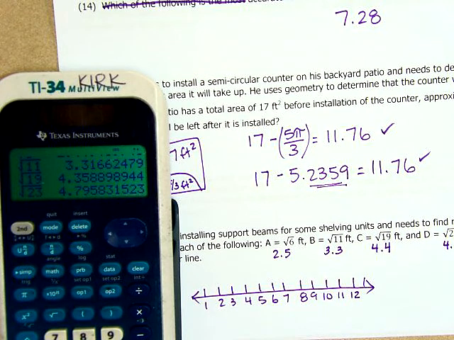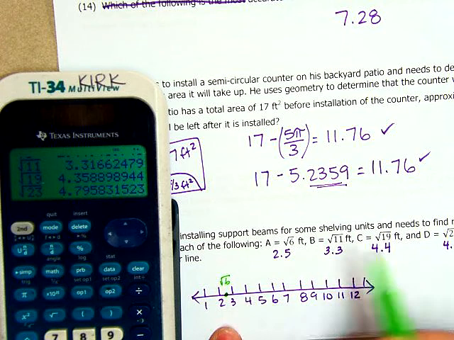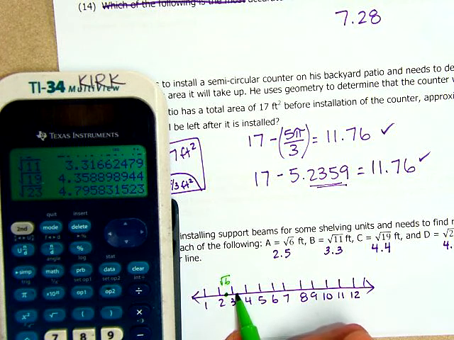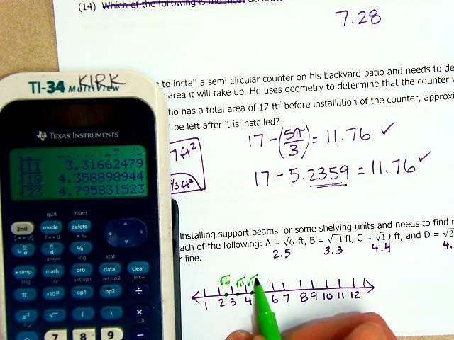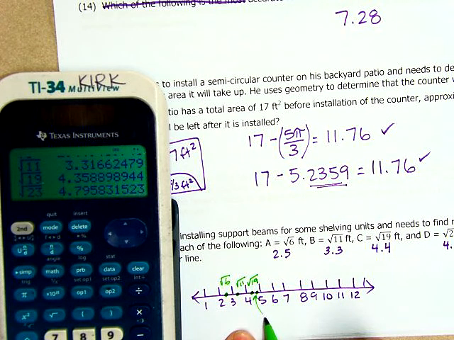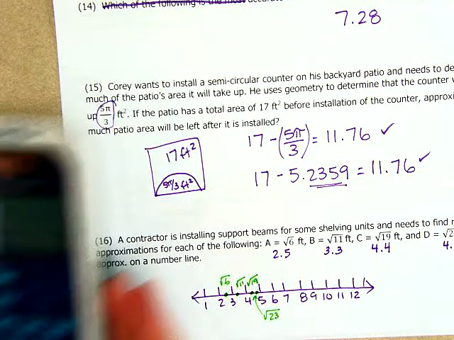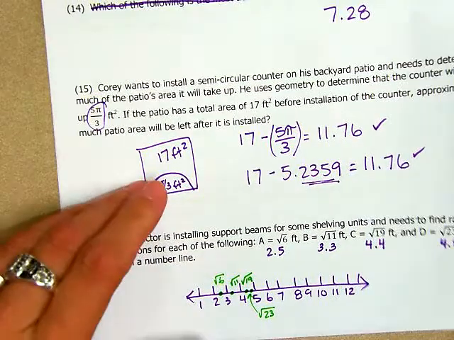Now I can plot my points. So 2.5 is going to be the square root of 6. 3.3 is going to be the square root of 11. 4.4, square root 19. And then 4.8, I'm going to draw it down here, is square root 23. Okay, so they're kind of squished together. I probably should have spread out my numbers just a tad better than that, but hopefully you understand what's happening.